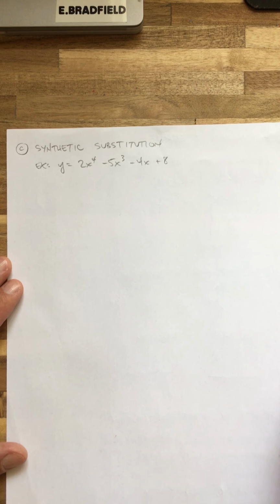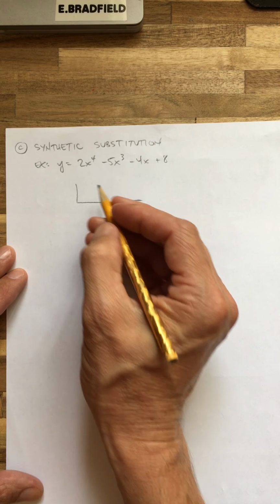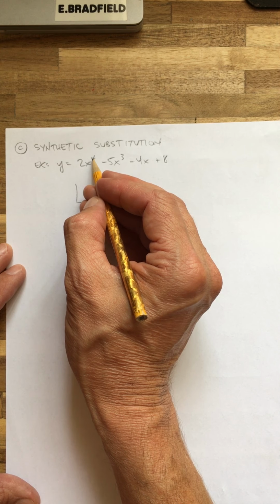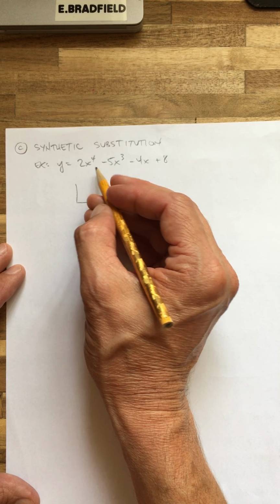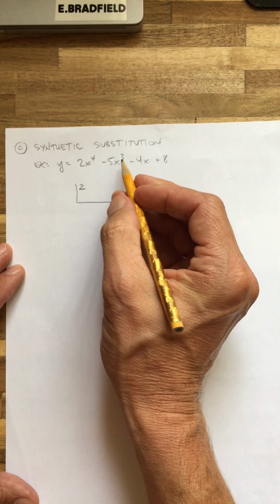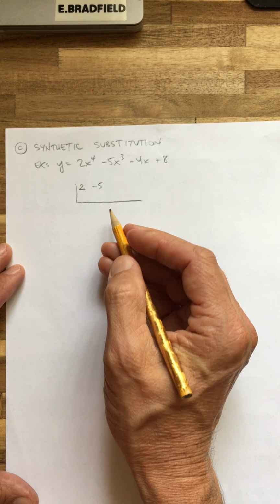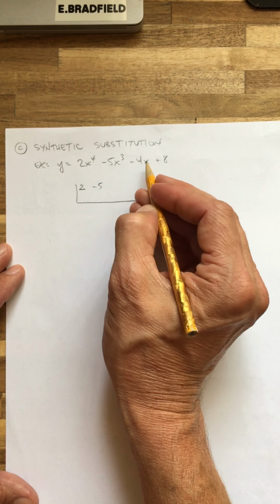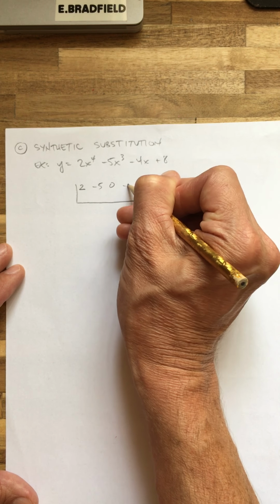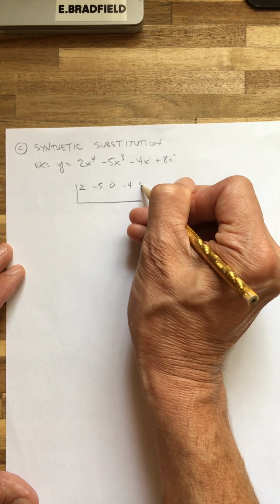Okay, so this is what you do for synthetic substitution. You draw an L shape, okay, and you have to plug in the coefficients starting with the x with the highest power first, all the way down to the last number. So we have x to the fourth, so the coefficient for that is 2, so we put a 2 here. The next one is x to the third power, or x cubed, so the coefficient is -5. The next one should be x squared, but you don't see it. See, it skips from this guy to this guy, so we have to put a 0 as a placeholder, okay? And then we have a -4, x to the first, right? Okay, and then we have an 8, x to the power of 0, so we have an 8 there, okay?